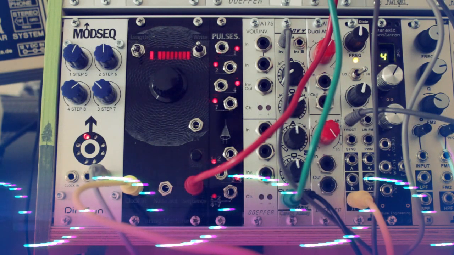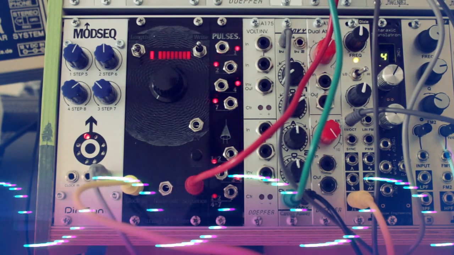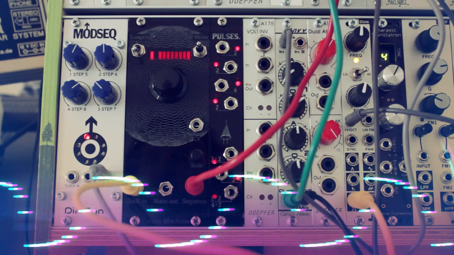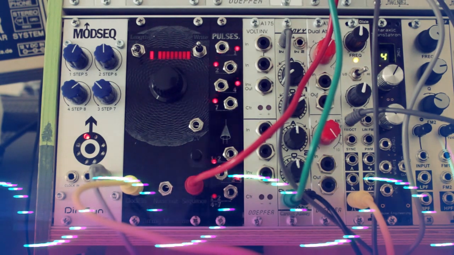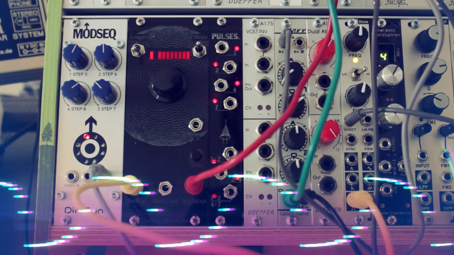Hello, in this video we're going to have a look at the Turing Machine Random Looping Sequencer module and how to use it as a VCO. I currently have the square wave output from the IntelliGel Dixie VCO patched into the clock input of the Turing machine. And on the oscilloscope we can see what this produces.